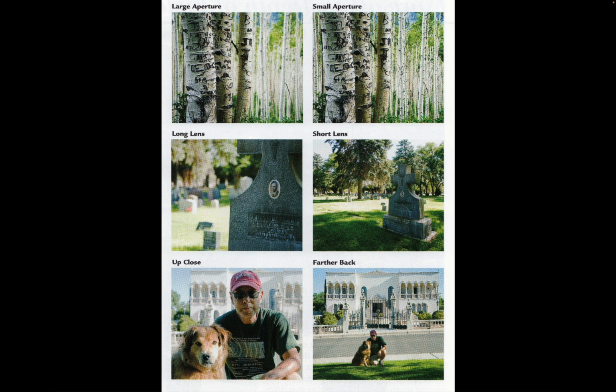You notice that the background feels more out of focus when you're zooming in with a high focal length lens. And then when you're up close to something, it shrinks the range of what's going to be in focus. So if you get really close to something, the background is going to be more out of focus if you want it to be. Whereas if you back up a little, you're able to get what's near and what's far in focus more likely.